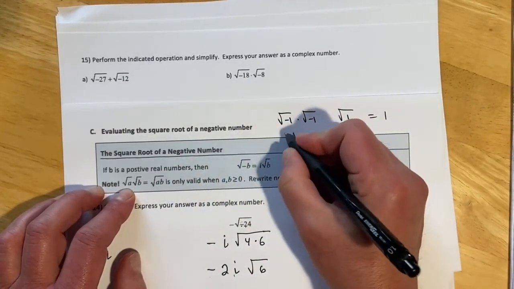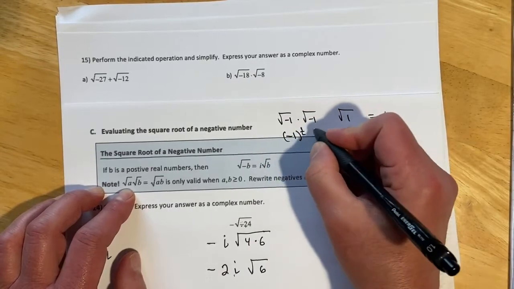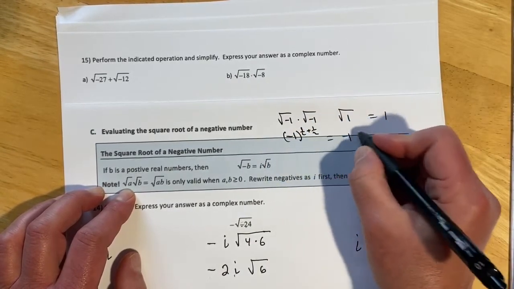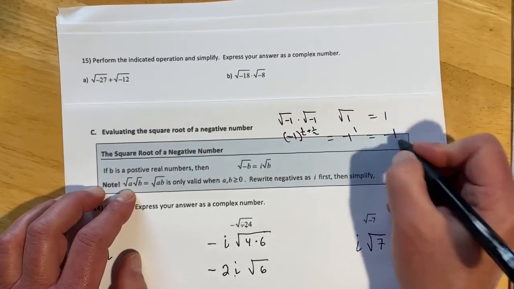But if I think of this as negative 1 to the 1/2 to the 1/2, then I have negative 1 to the 1, which is negative 1.